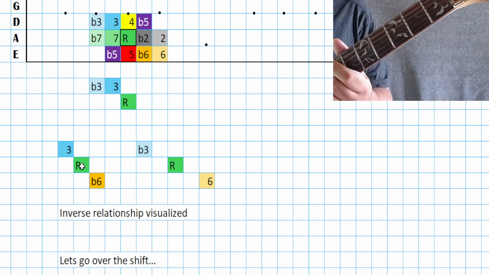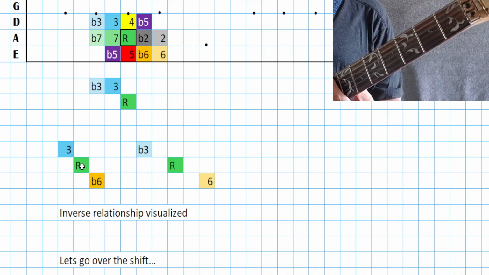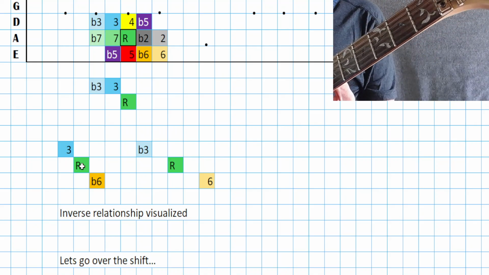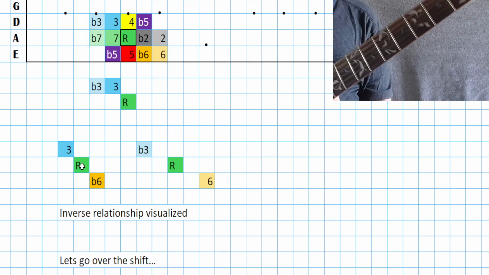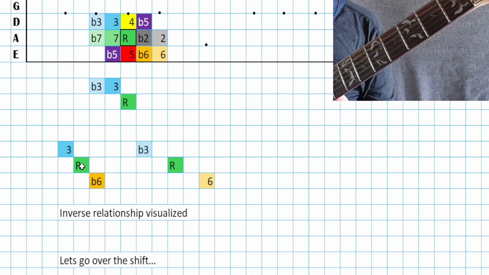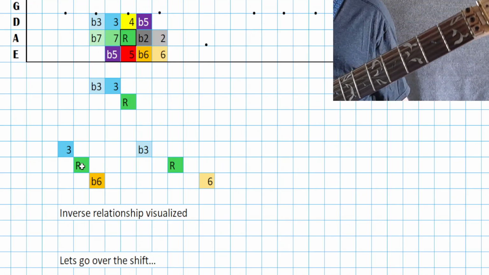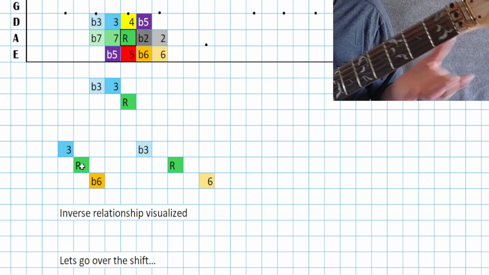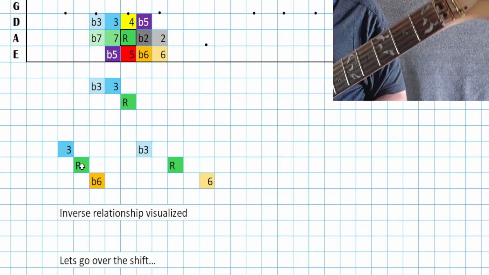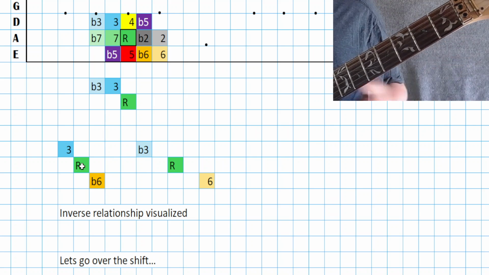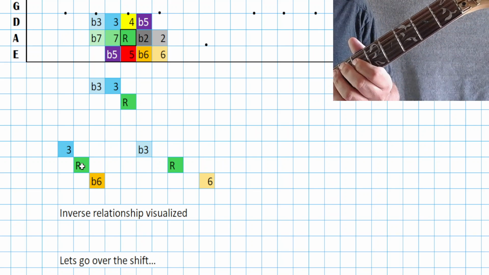Even though we change notes here, there's going to be that same sonicness, but it's going to be different if you change where the root is.